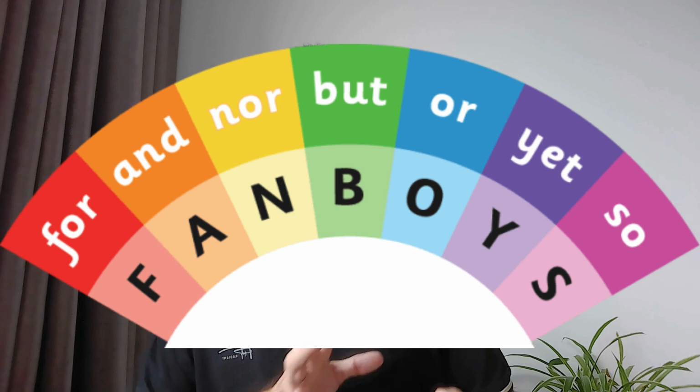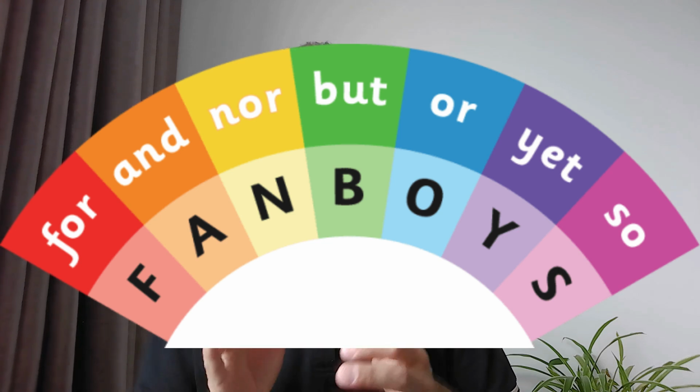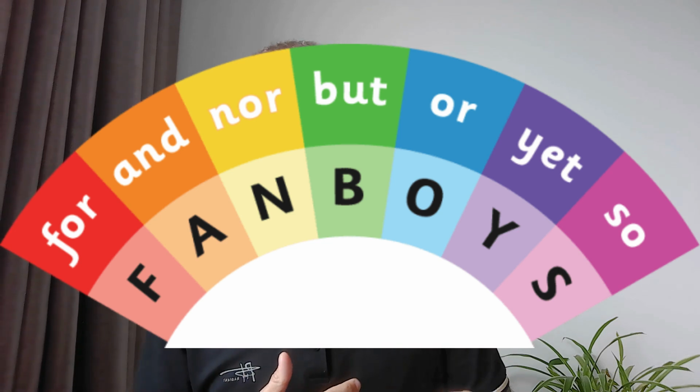Now, a really good tip here is to use coordinating conjunctions. So you're going to have a sentence that looks like this. Main idea, coordinating conjunction, which is also sometimes called FANBOYS: for, and, nor, or, but, yet, and so.